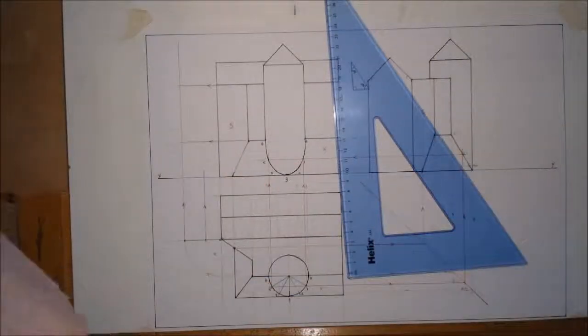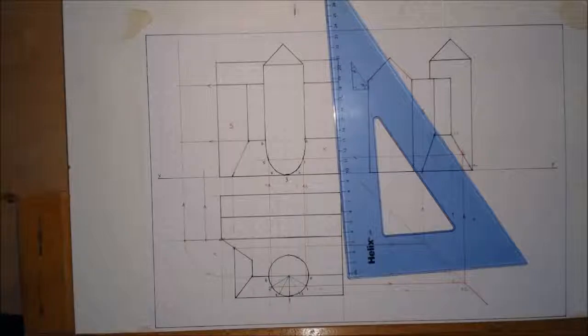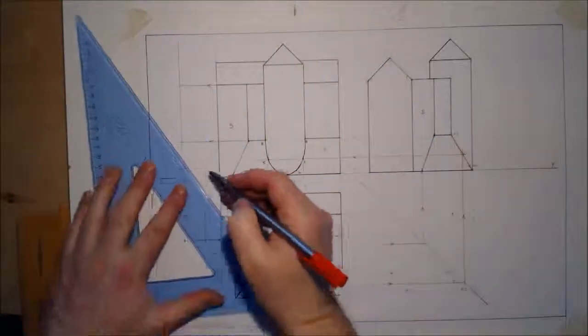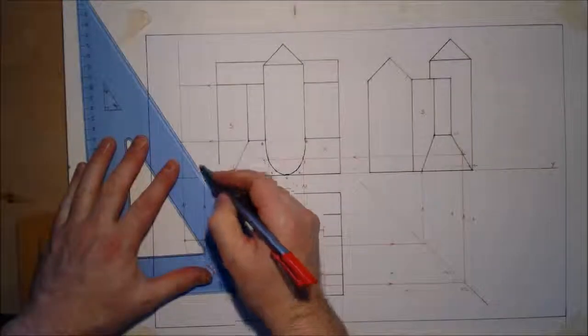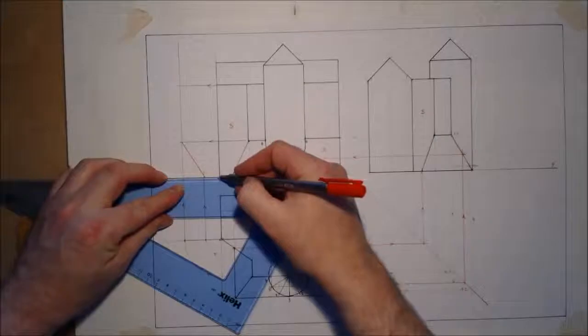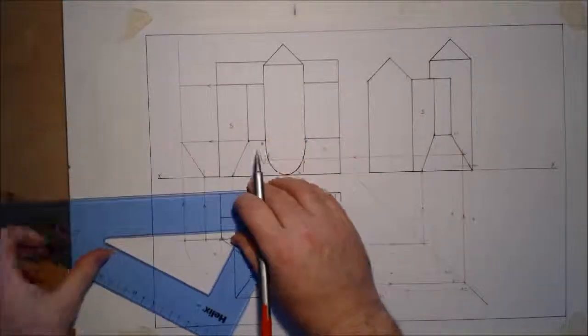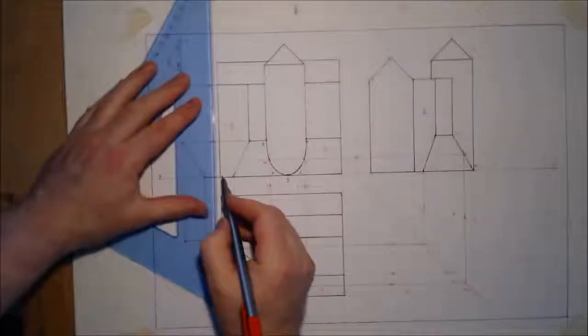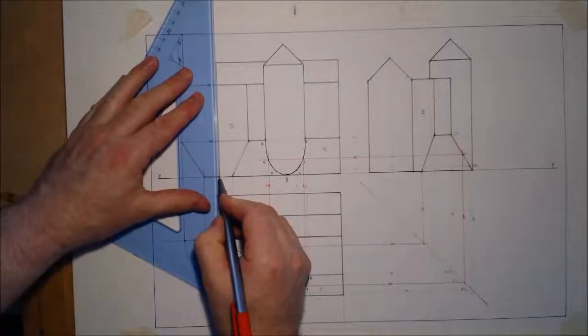What I get is, I'm going to just draw it in red so we can see it. Just spun onto the side of the drawing like that. That's what's called the true shape of S, and it's done by rebatment.